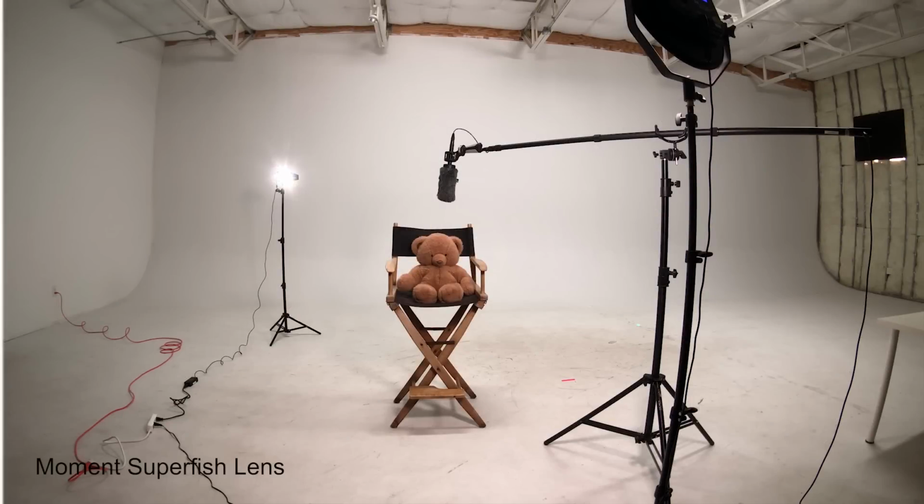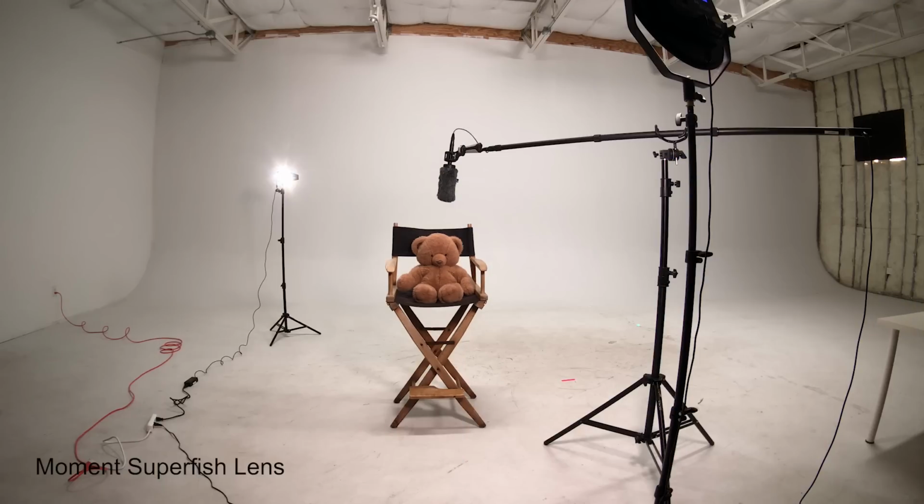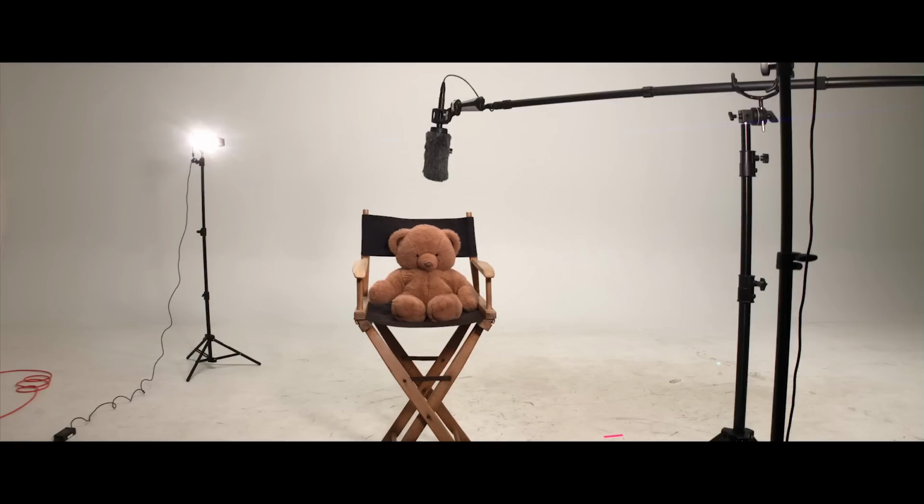Interestingly, the distortion on the anamorphic looks closer to the Superfish, since the wide doesn't have any distortion, but the width of the shot is closer to the wide lens.